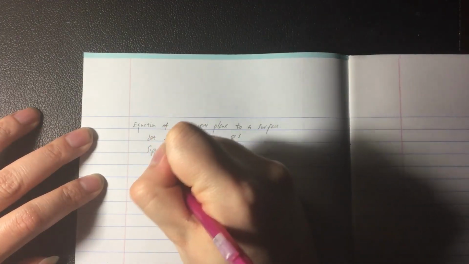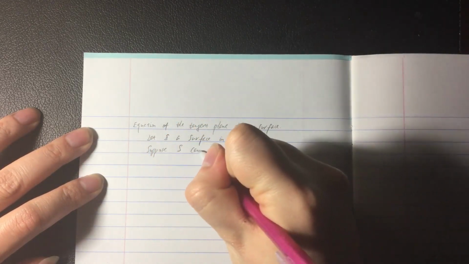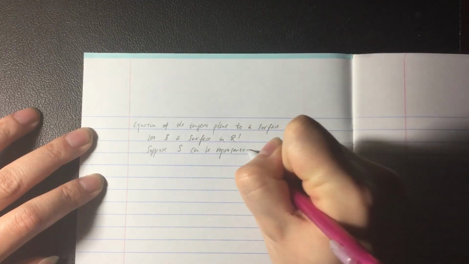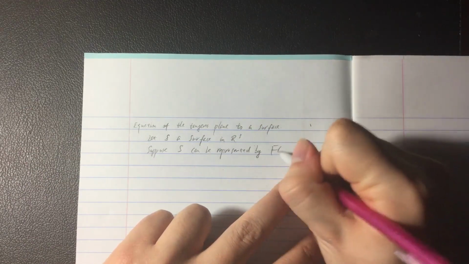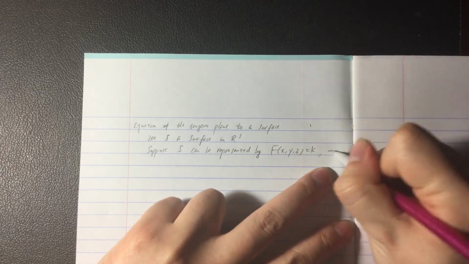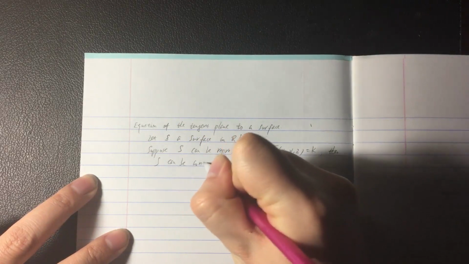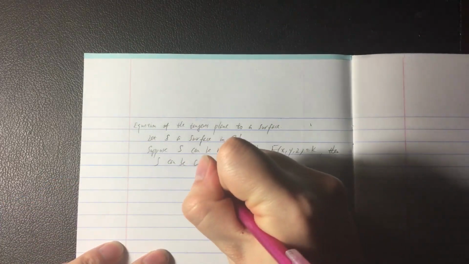Suppose S can be represented by the equation f of x, y, z equal to k. Then S can be considered as a level surface of f.